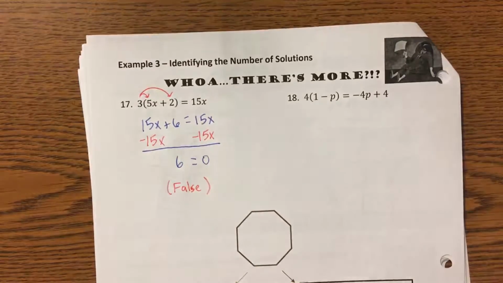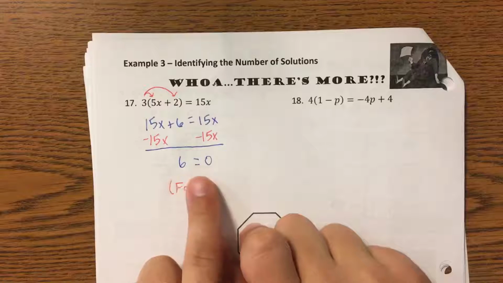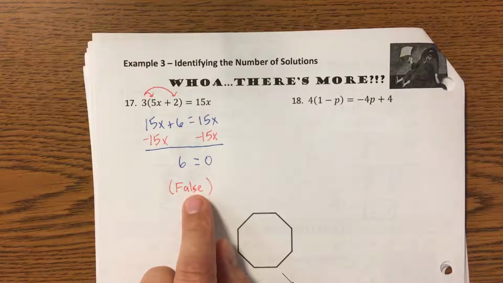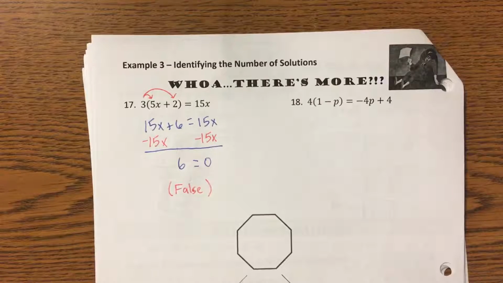So when all of your variables cancel out, one of two things will happen. Listen carefully. One thing that could happen is you end up with a false statement like this, like 6 equals 0 or 1 equals 2, or something that's definitely not true. The other thing that could happen is that you end up with a true statement.